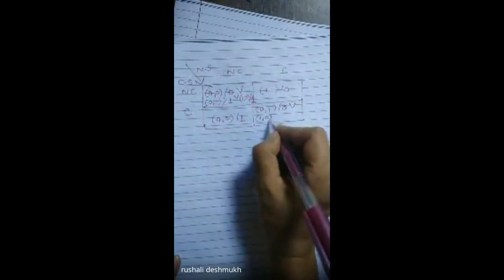Now carry to carry. We know that carry to carry, three inputs are there: 0, 1 slash 0, or 1, 0 with output 0, or 1, 1 with output 1. Okay, so this is another representation, that is the transition matrix.